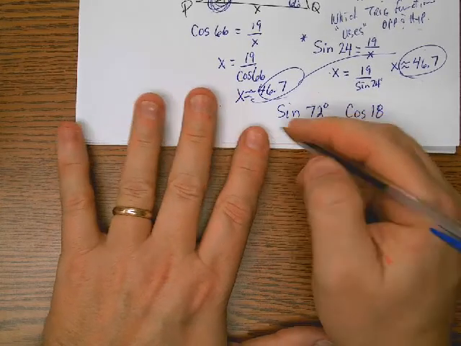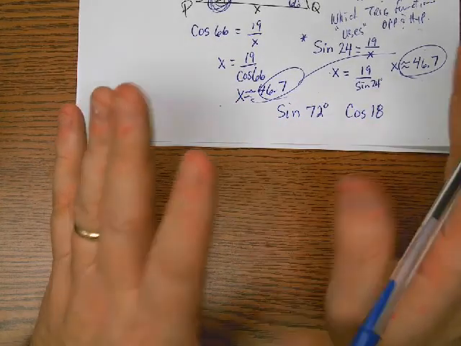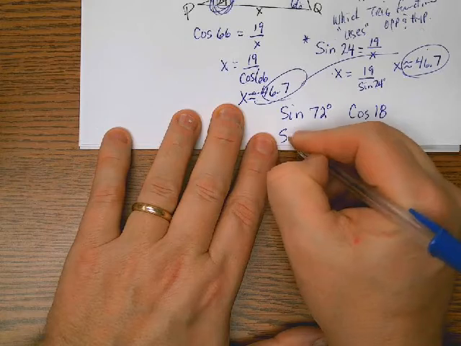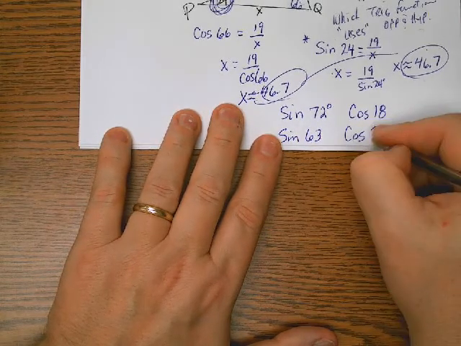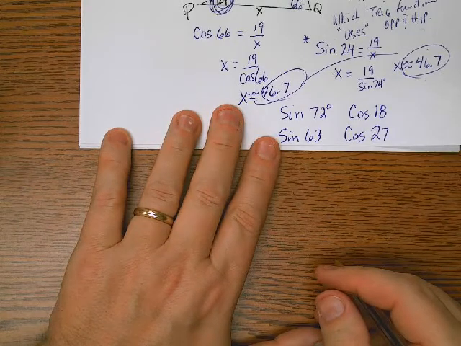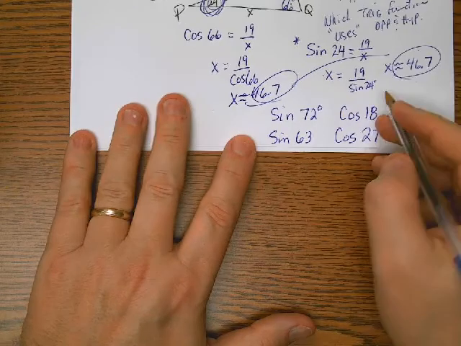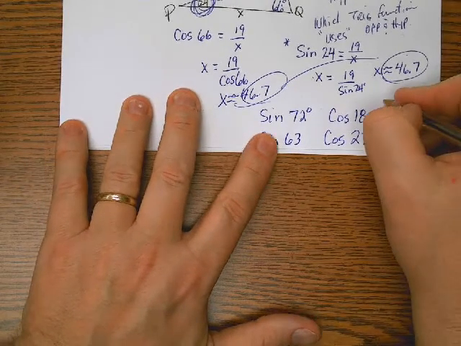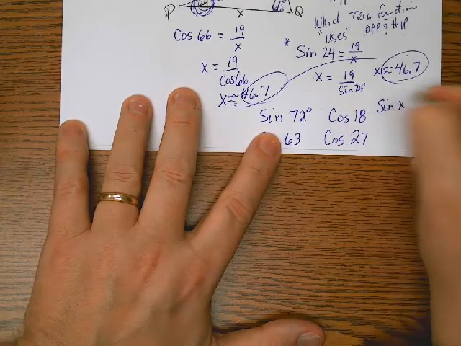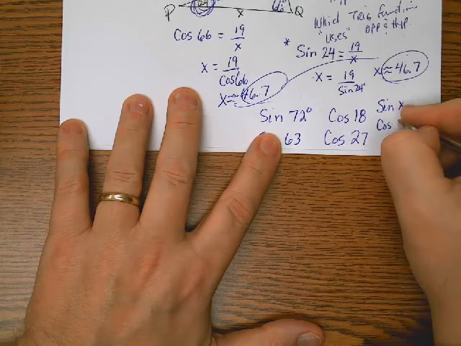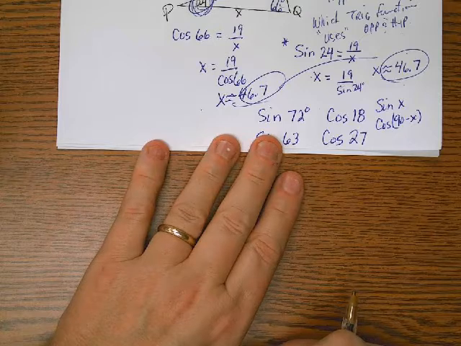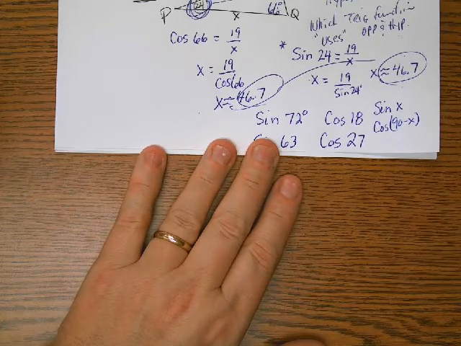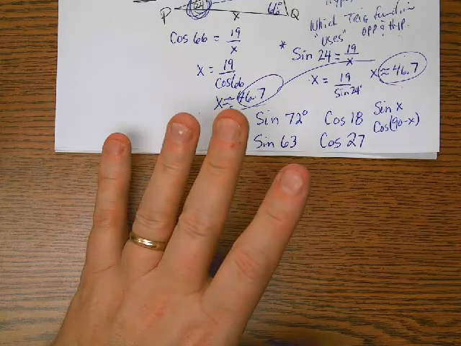Try it again. Let's do another one. Maybe it's just a freak and it just happened to happen. No, that's not true. Sine of 63. Cosine of 27. Essentially, since they are complements of each other, whatever number I go here, let's say sine of x, the equivalent cosine is 90 minus x. That makes sense. See how they're always the same.